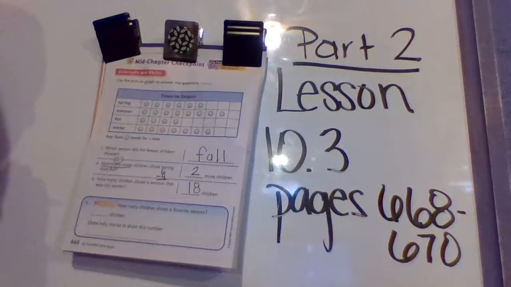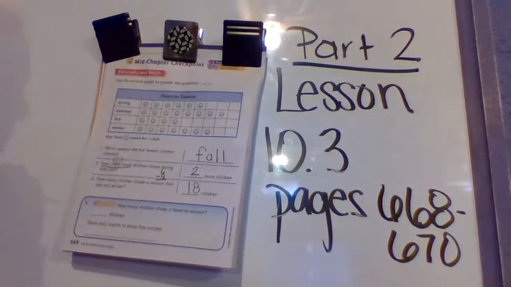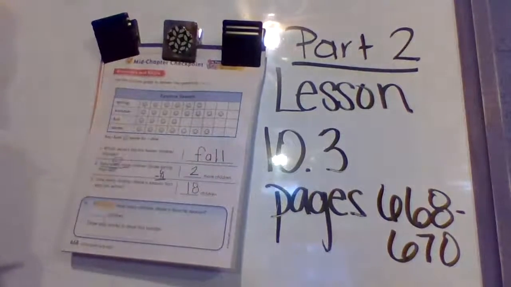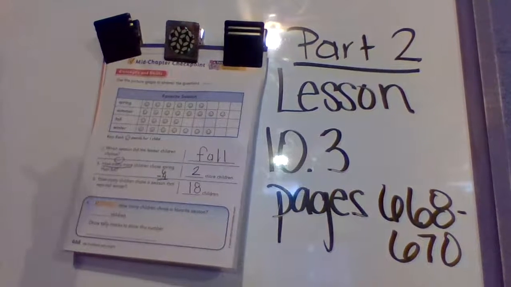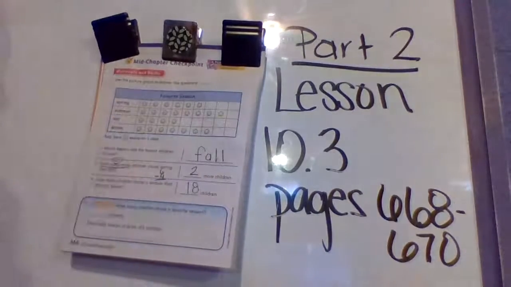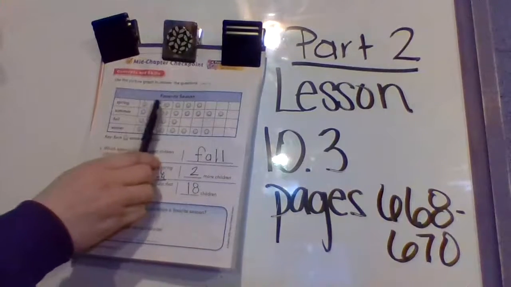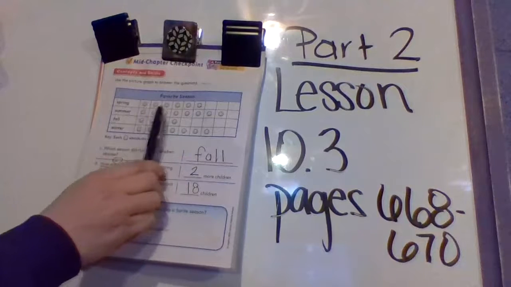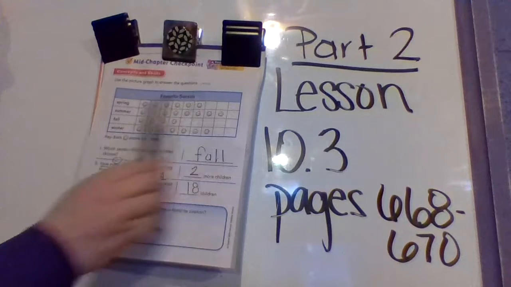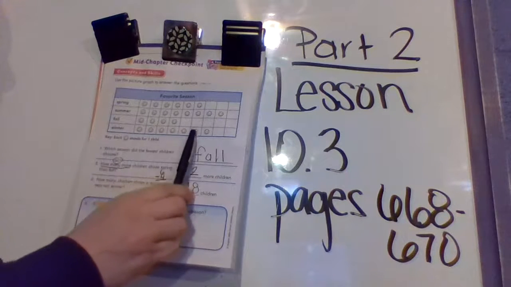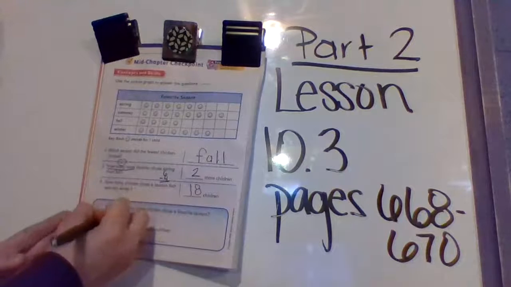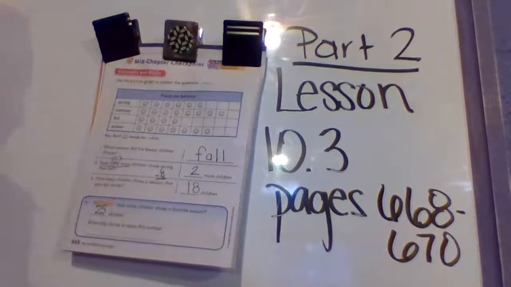And number 4, how many children chose a favorite season? So we want to know the total amount of students that voted. So how could we go about doing that? Good. So we could count up the total amount of smiley faces. 1, 2, 3, up to 25. So 25 children chose their favorite season.